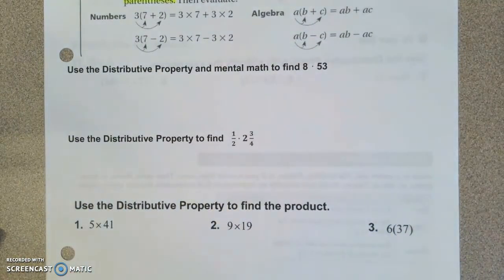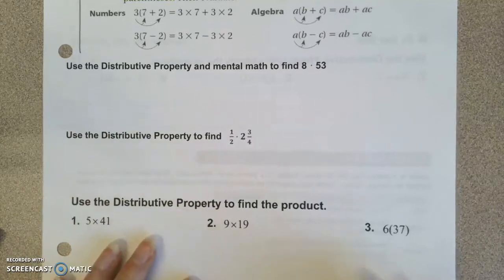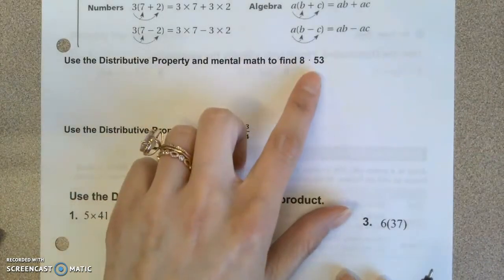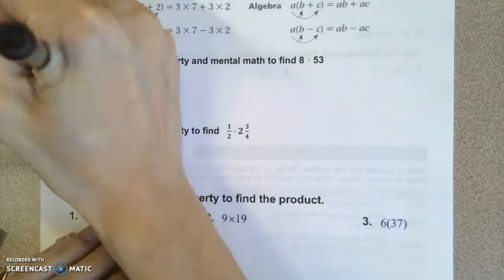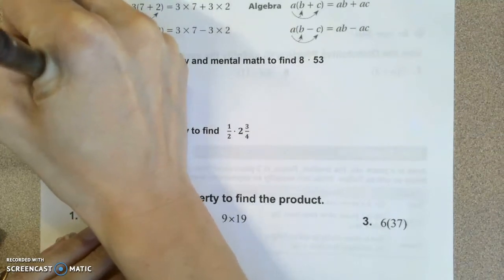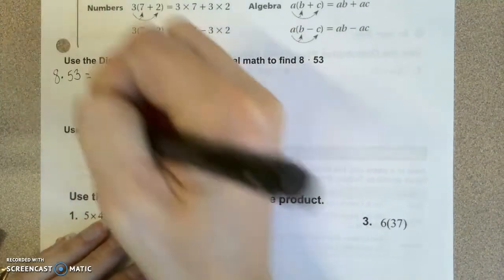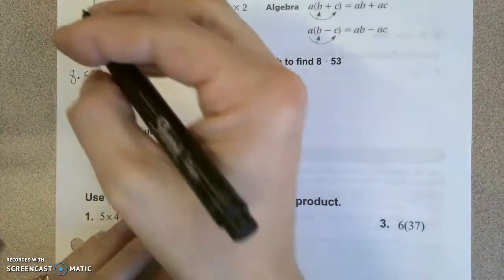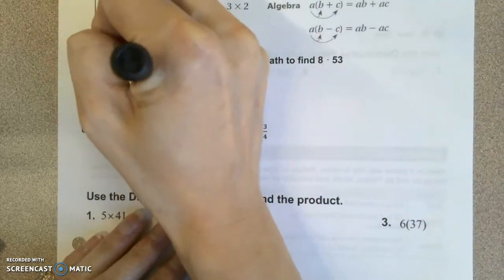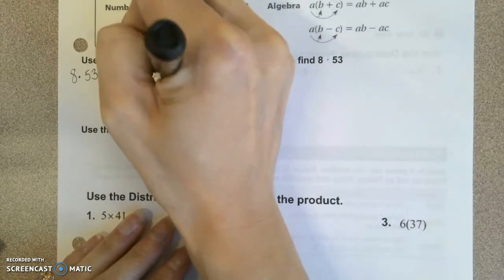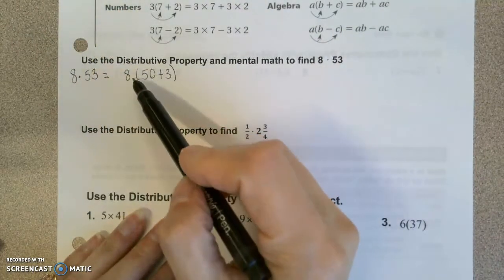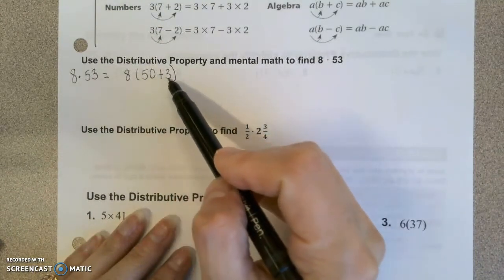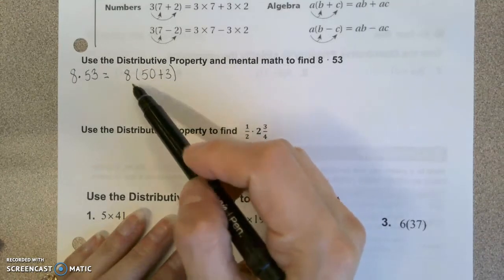What we're going to do first is review what we did on Monday, which is when we used the distributive property in mental math to find problems like 8 times 53. So if I do 8 times 53, we talked about how 53 can be broken down into 50 plus 3 to make it easier to multiply. So we would rewrite it as 8 times (50 plus 3). Then it's like we're distributing this 8 across everything in the parentheses. Everything inside the parentheses needs to be multiplied by the 8.